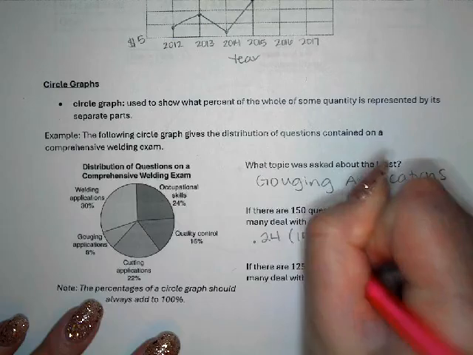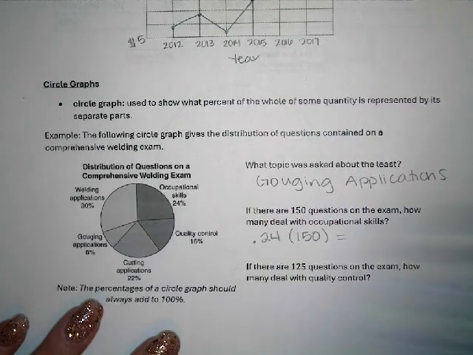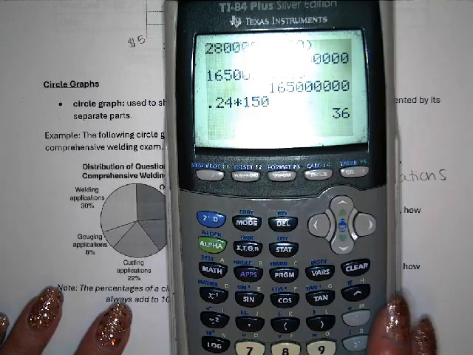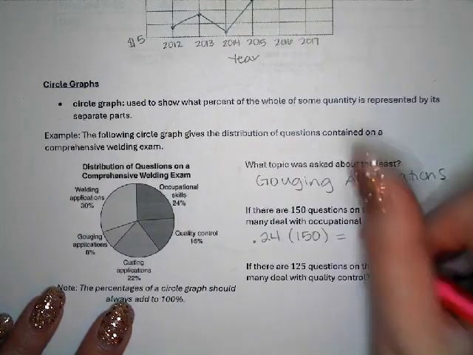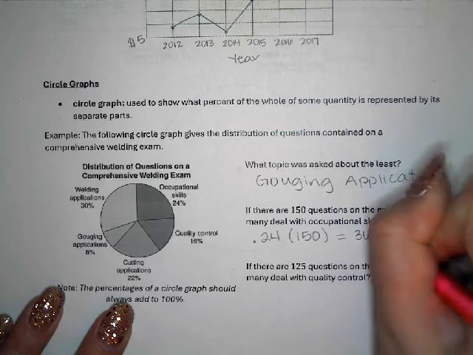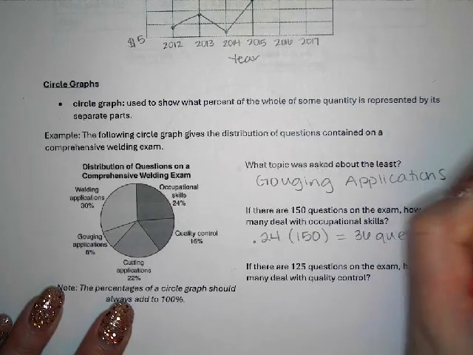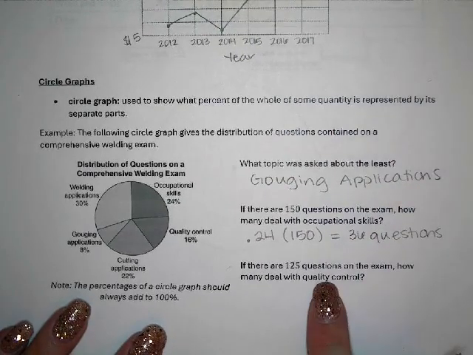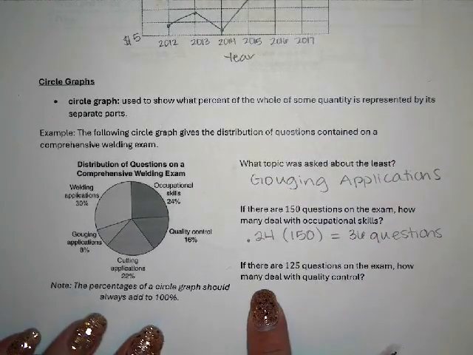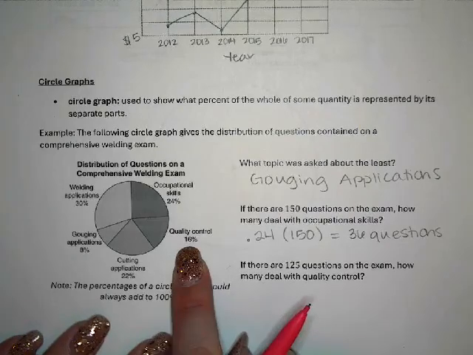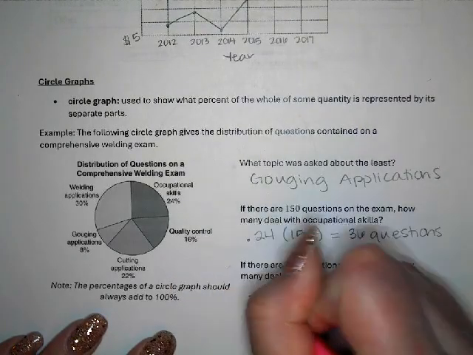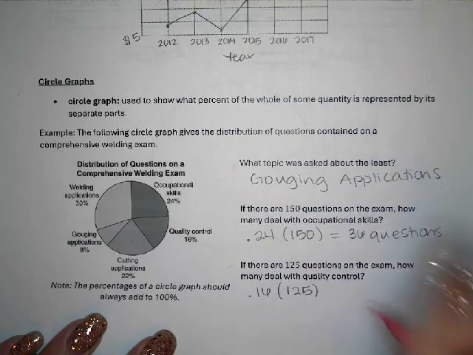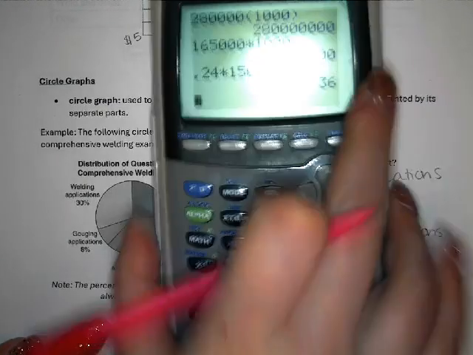36 questions would be on occupational skills. If there were 125 questions on the exam, how many would deal with quality control? If quality control is 16%, and there are 125 questions on the exam, then 16% of 125 is 20. Then that means that 20 of the questions would be on quality control.